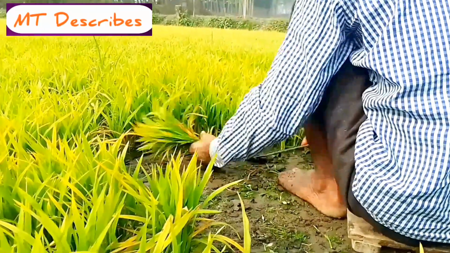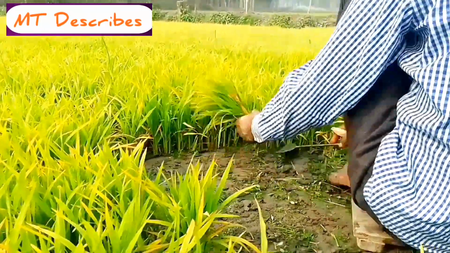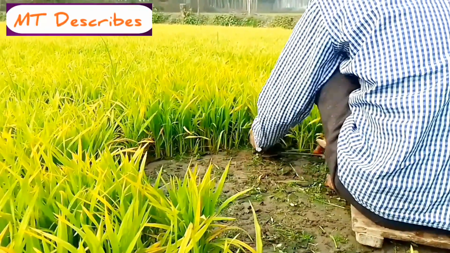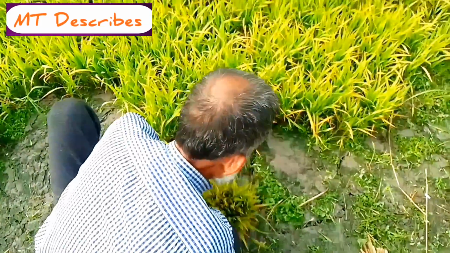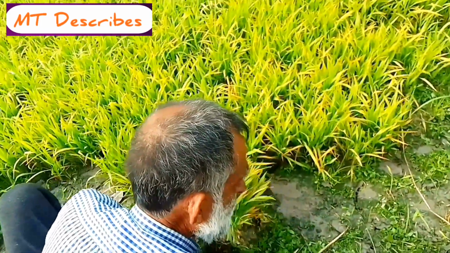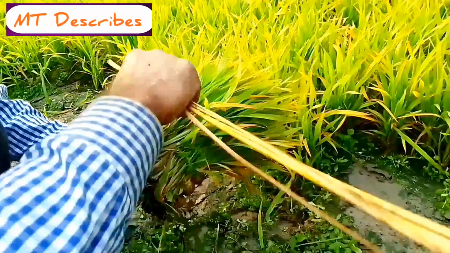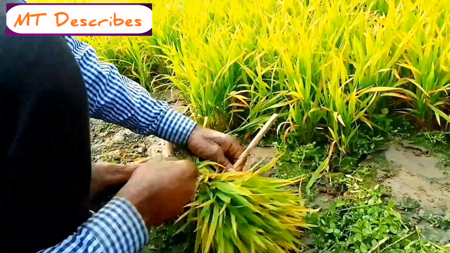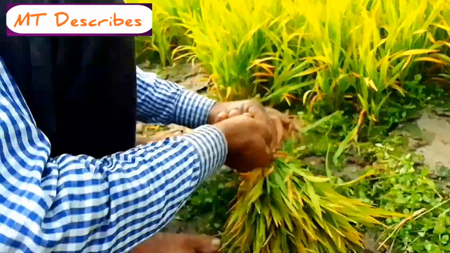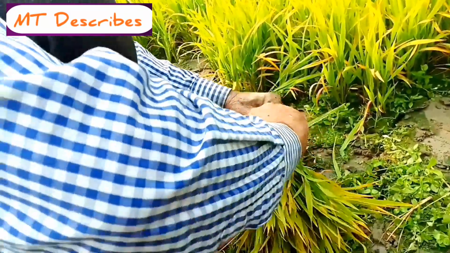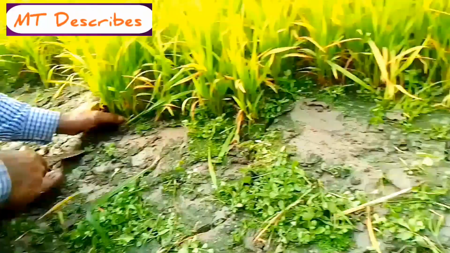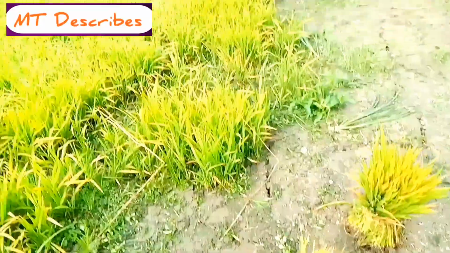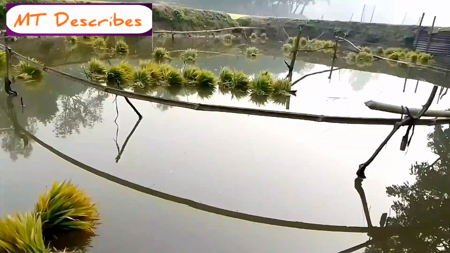Here we can see a farmer pulling out the baby crops, and after that binding them into bundles one by one, using things like thread. Making bundles is beneficial for carrying them to the land where they will be planted. After completing this, they are carried to the pond.